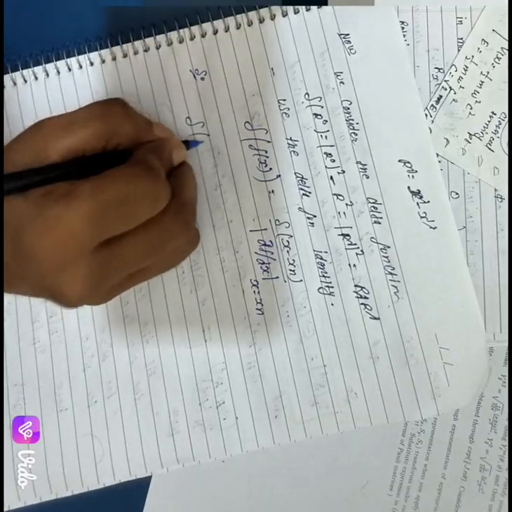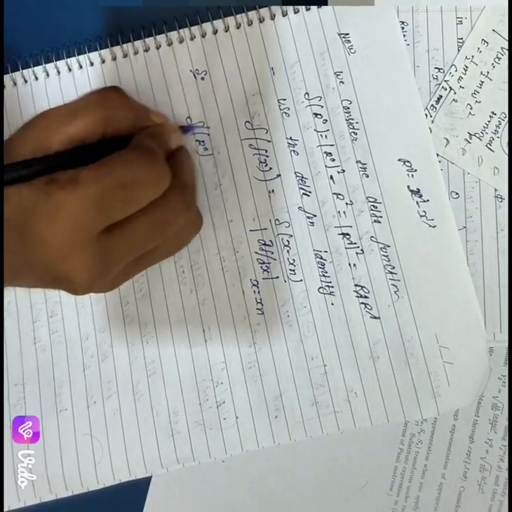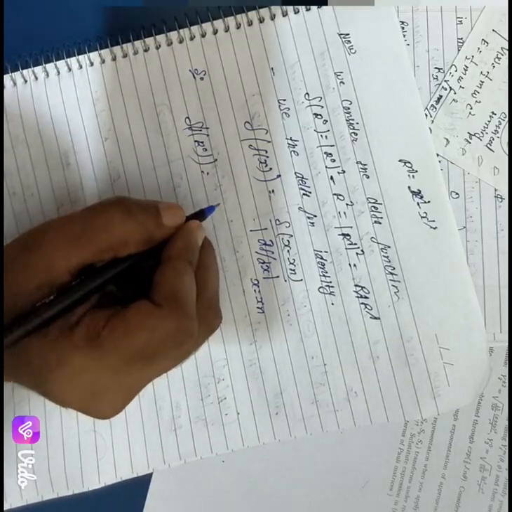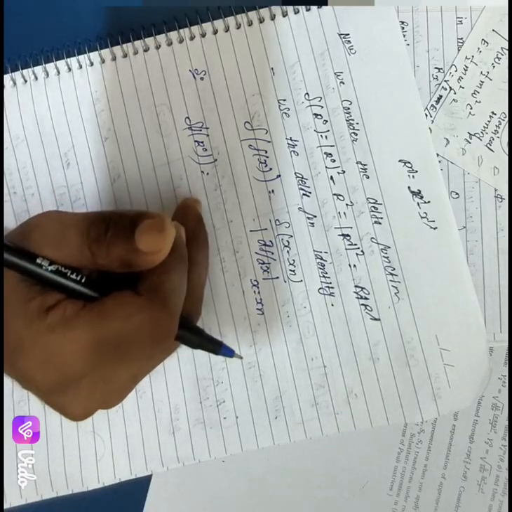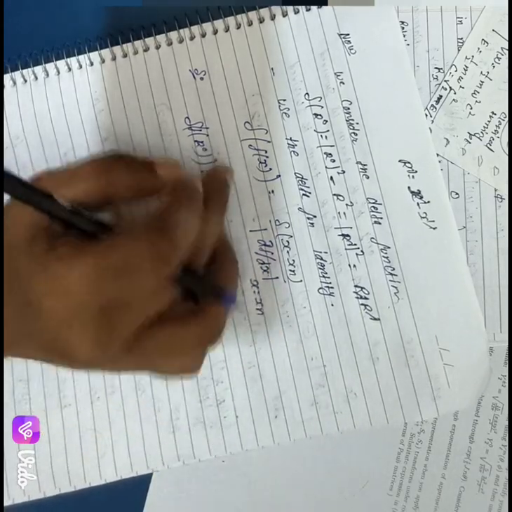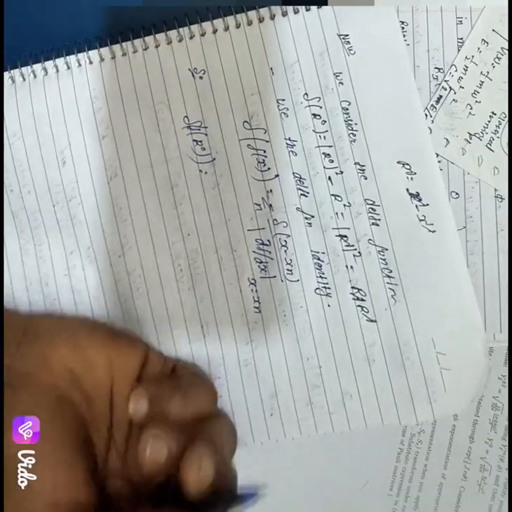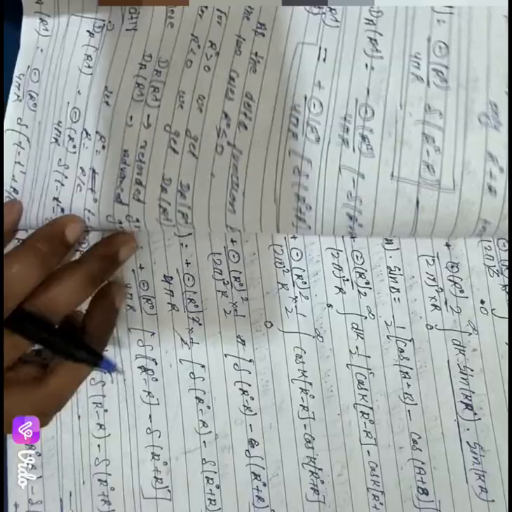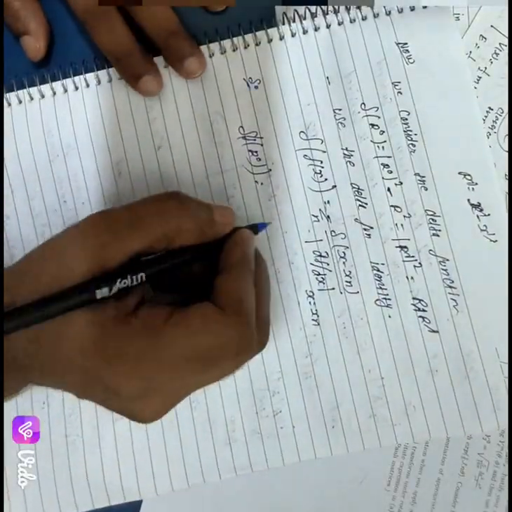So del f of r naught is equal to r naught plus r and minus r. It will become the summation of this, right? We have two terms now, r minus r and r plus r. So summation of this.